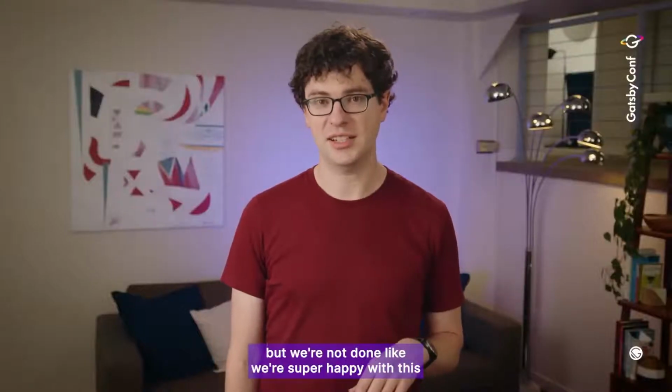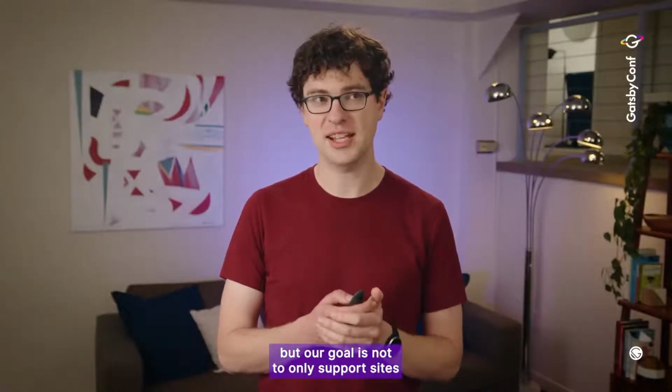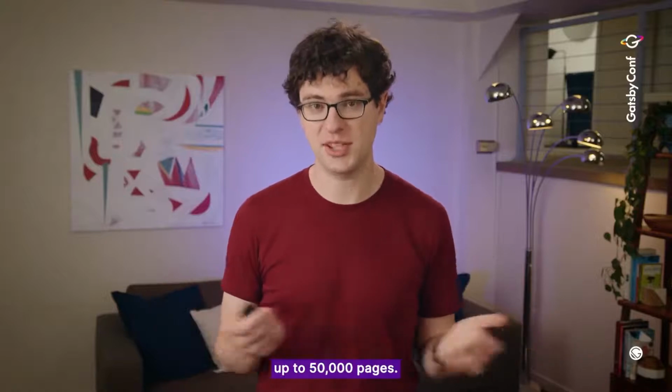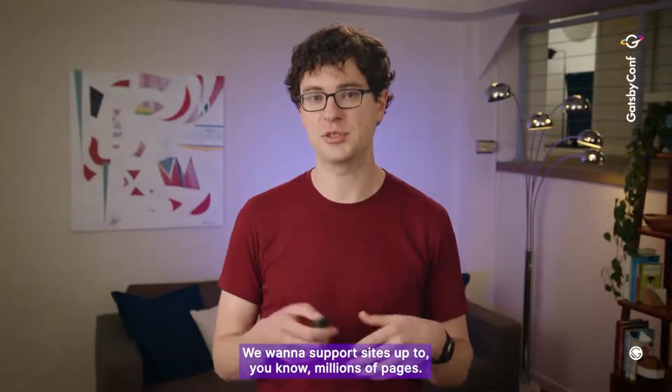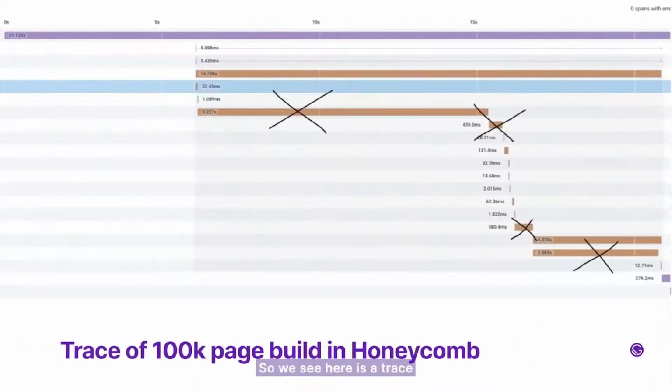But we're not done. We're super happy with this, but our goal is not only to support sites up to 50,000 pages. We want to support sites up to millions of pages. What you see here is a trace of a 100,000 page build in Honeycomb, which we use to track information about what's happening during publishes. On the screenshot, I've crossed out all the areas where there are big improvements to be made.